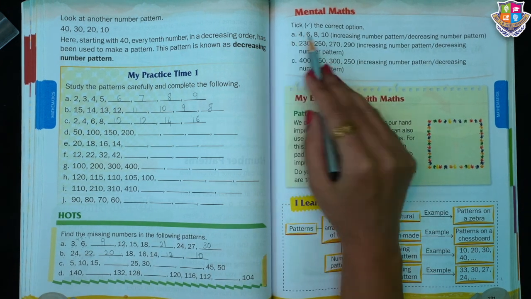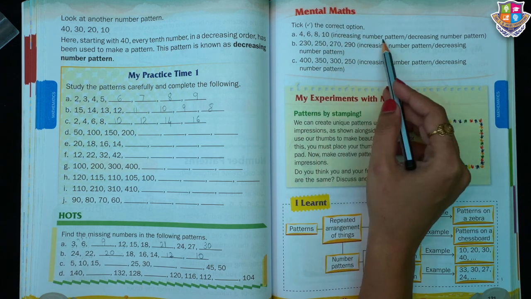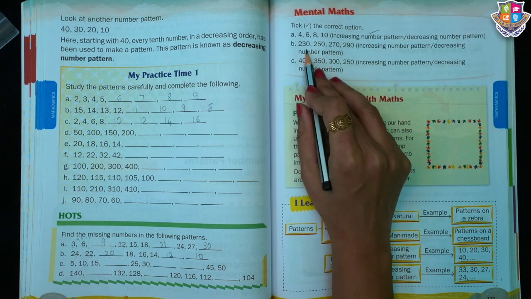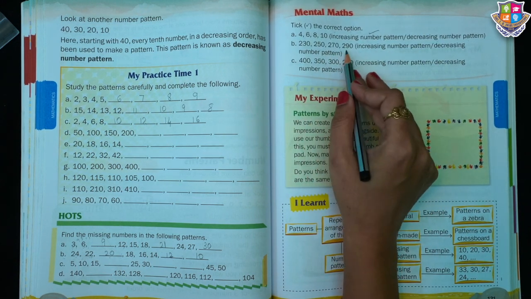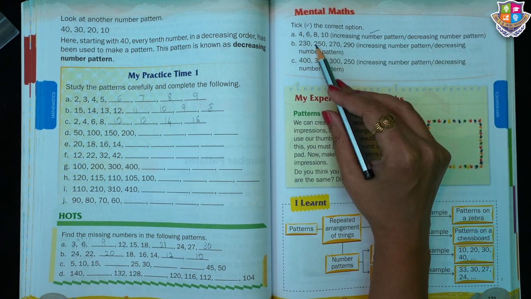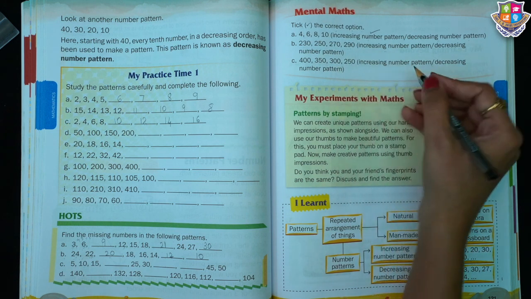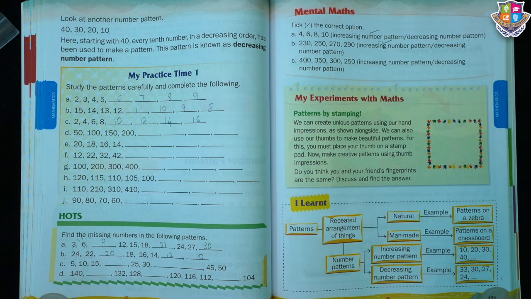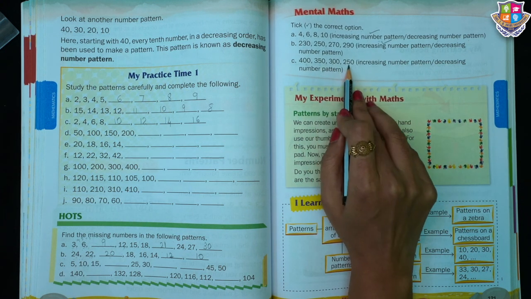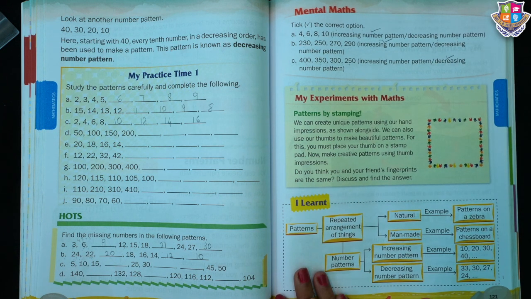Now, tick the correct options. 4, 6, 8, 10. Increasing number pattern or decreasing? It is increasing. 230, 250, 270, 290. Is it increasing or decreasing? 230 is a smaller one, 250 is bigger, 270 is also bigger and 290 is also bigger. So it is an increasing number pattern. Now 400, 350, 300, 250. It is a decreasing number pattern.